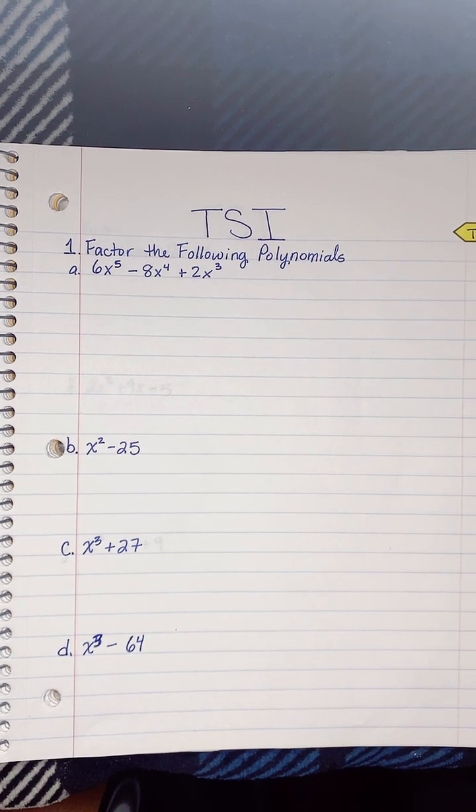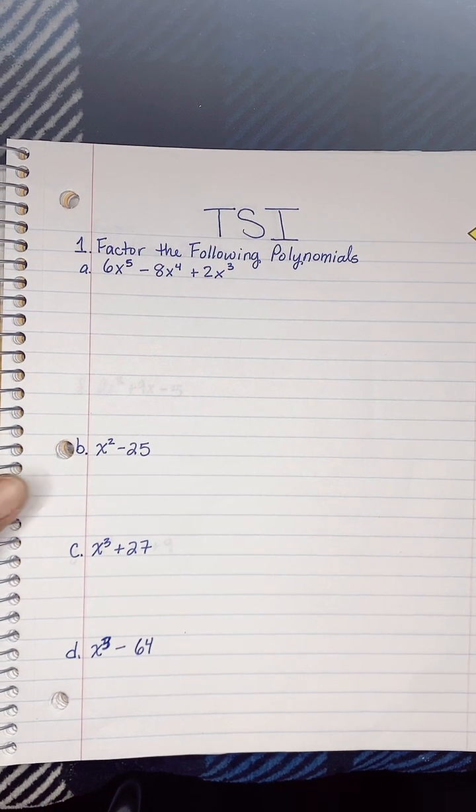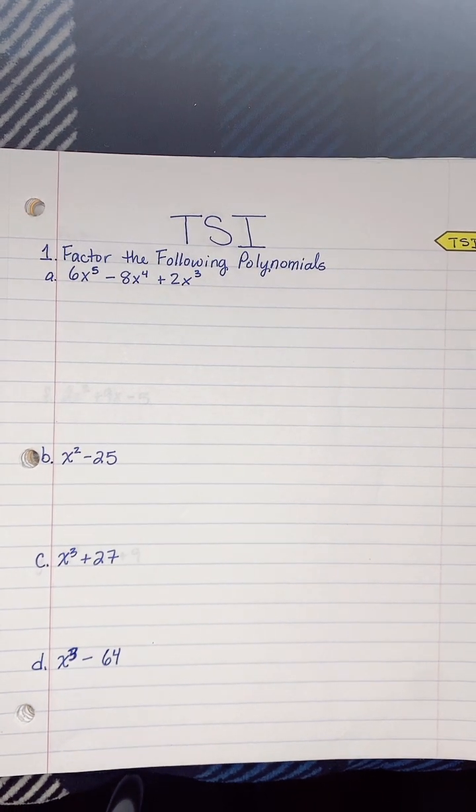We are going to be doing some TSI math, algebra practice this morning.